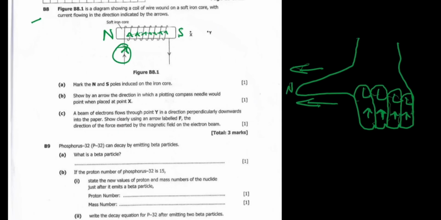Now the second question is, show by an arrow the direction in which the plotting compass needle would point when placed at point X. Well, again, you just have to use the same right hand grip rule, and you want to understand that when the compass is actually placed at point X, it is going to point in the direction of the magnetic field.